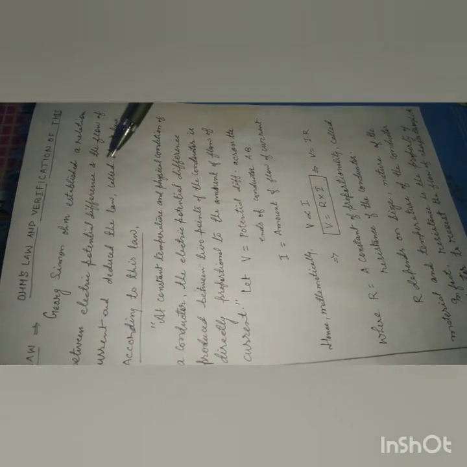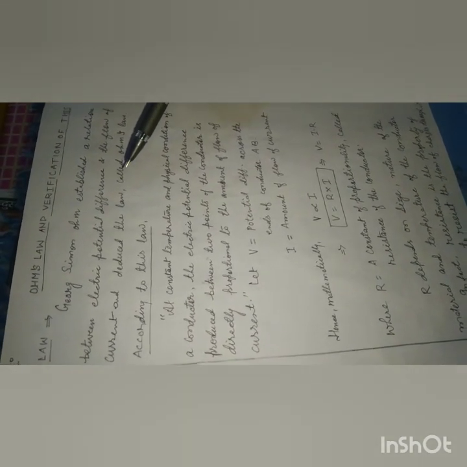A great scientist, Ohm, his full name George Simon Ohm, established a relationship between electric potential difference and the flow of current. He deduced the law and called it Ohm's law of electricity. Okay, so a statement according to this law, at constant temperature, I am going to explain the law.